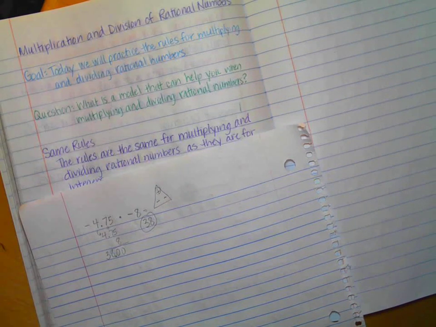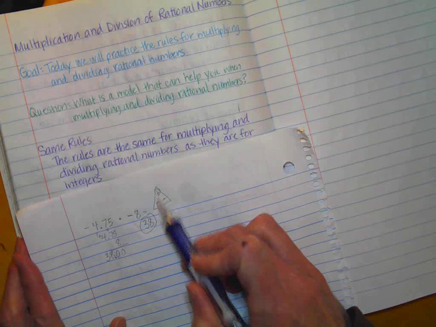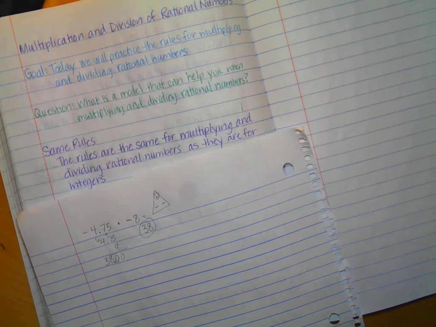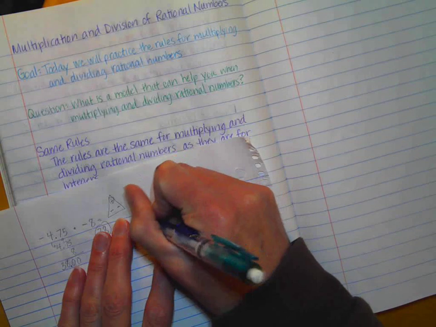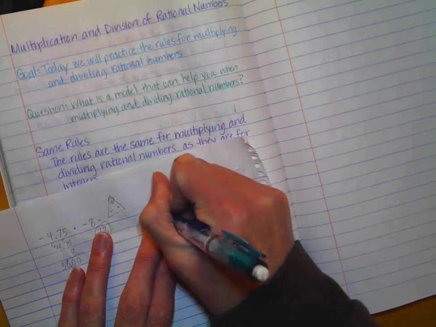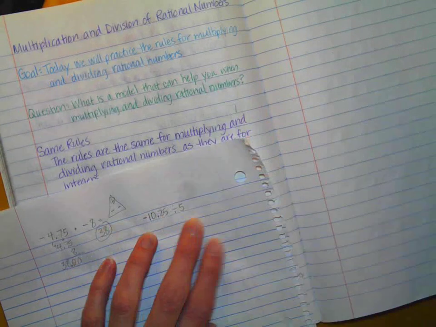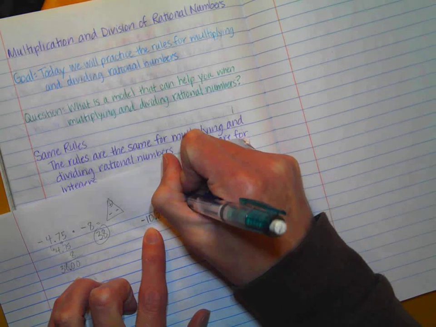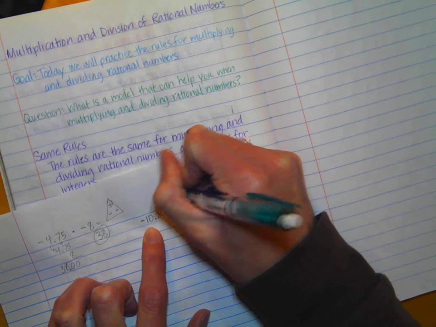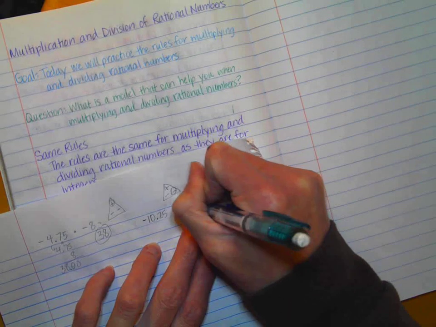That's it. That's all you're doing. Nothing new, nothing hard, nothing exaggerated. Use your little triangle to figure out what your sign is, and then do the rules that you know how to do. What if we have a negative 10 and 25/100 divided by a positive 5? Okay, again, use my handy dandy helpful triangle. I have a negative and a positive, so I cover those up, and my answer is going to be negative.